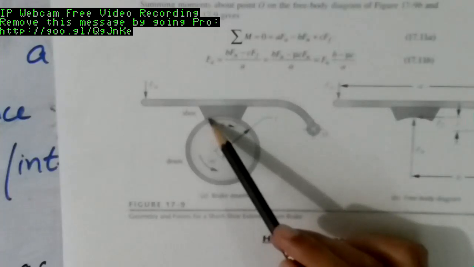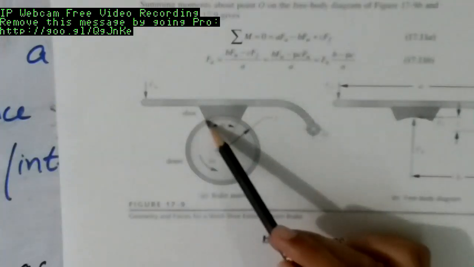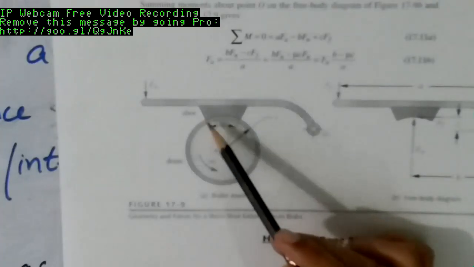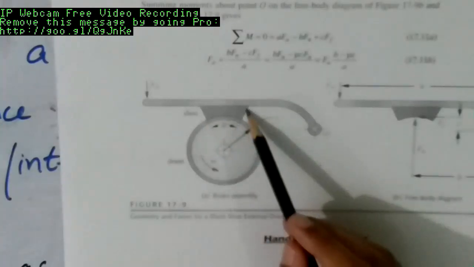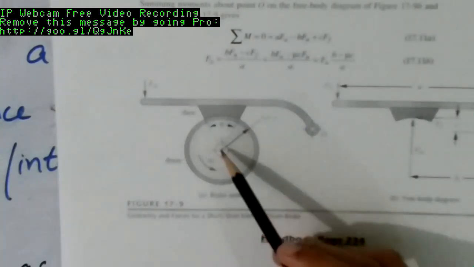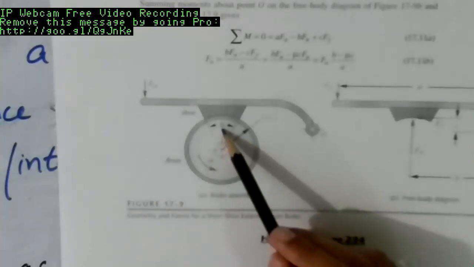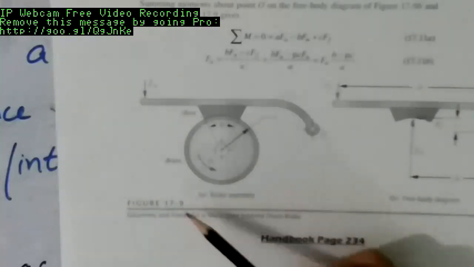This shoe has the shape of an arc, which comes in contact with the wheel. So this is the drum and this is the shoe, and the angle subtended by this shoe at the center of the drum is represented by angle theta. If this figure is not very clear, you should go to the PDF of the book, and you will have this figure 17-9.